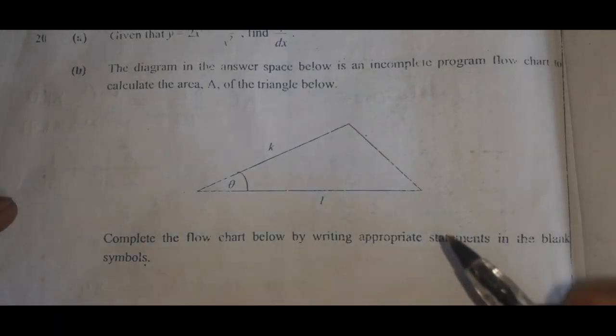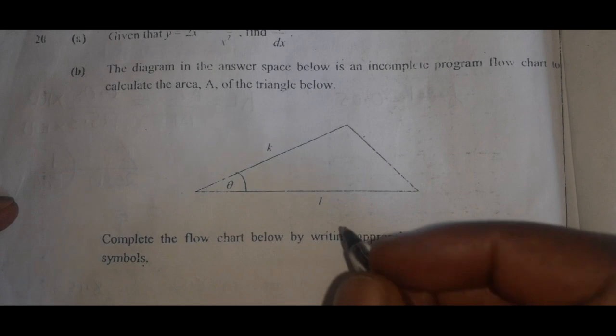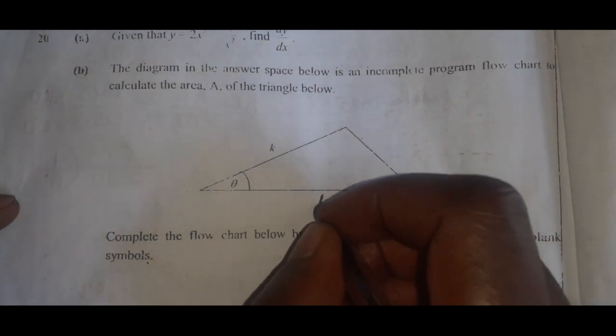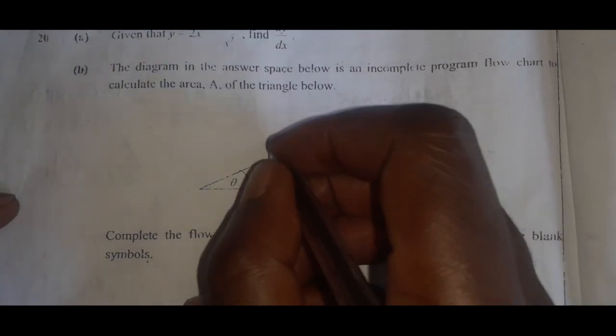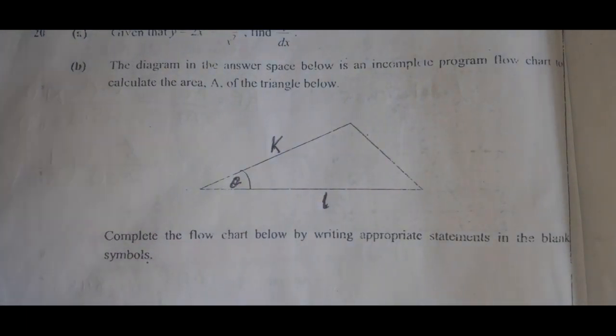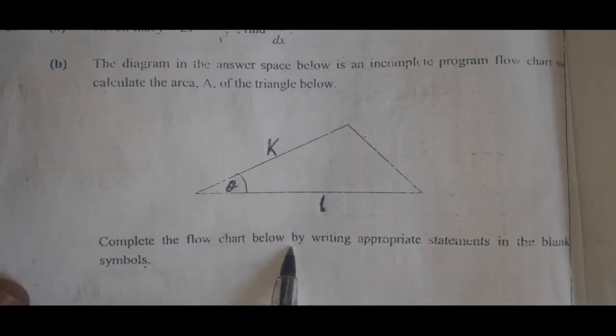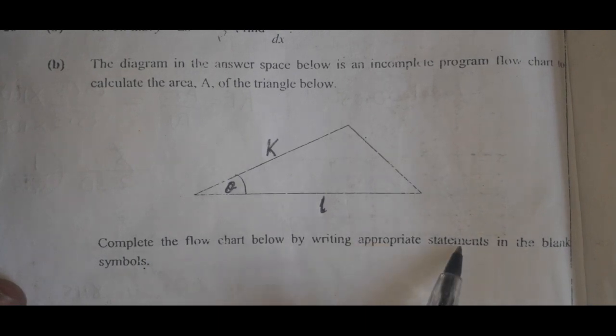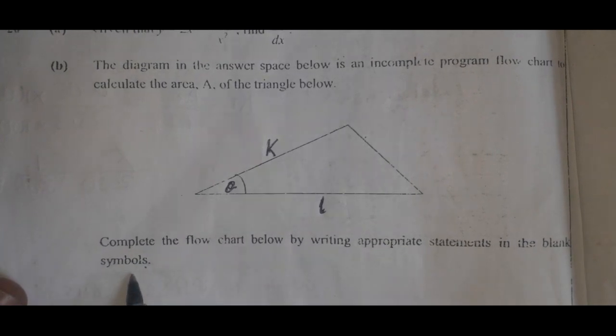So this is our L here, this is our K, this is our theta. Complete the flowchart below by writing appropriate statements in the blank symbols.